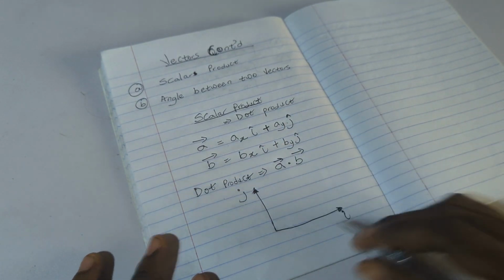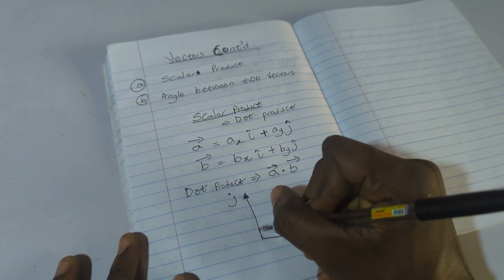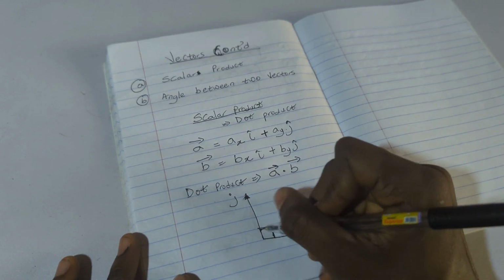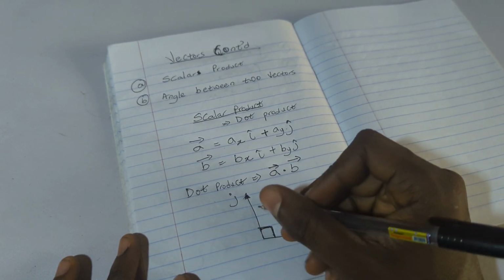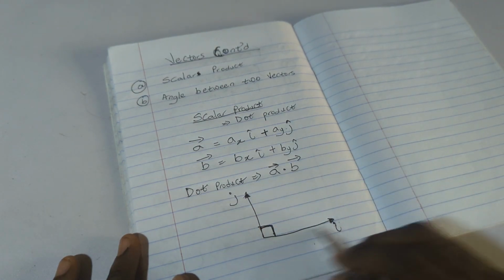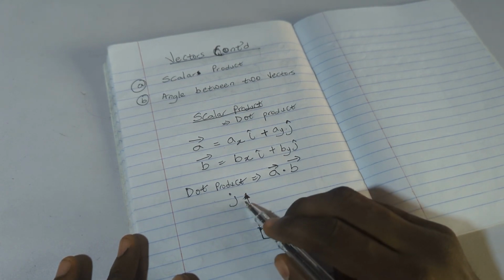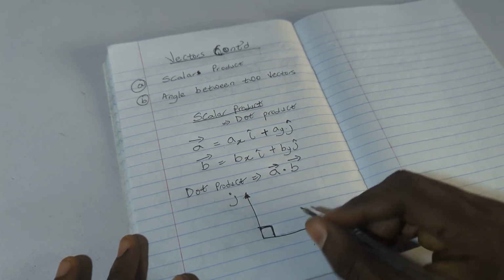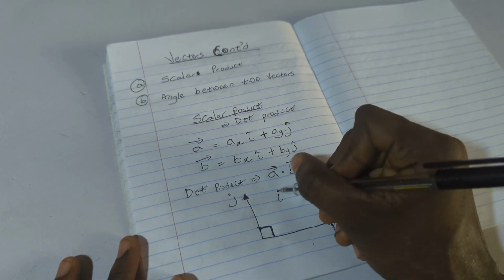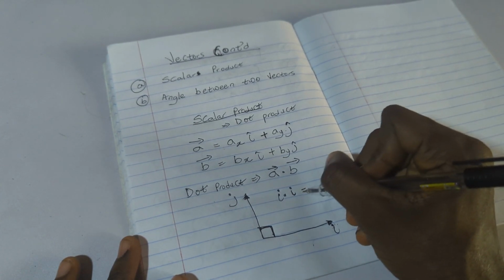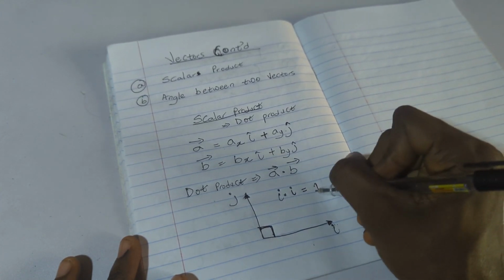They are mutually perpendicular to each other, so 90 degrees. Since they are at 90 degrees to each other, i is fully horizontal and j is fully vertical as well. So when we take i dot i, it eventually evaluates to 1.